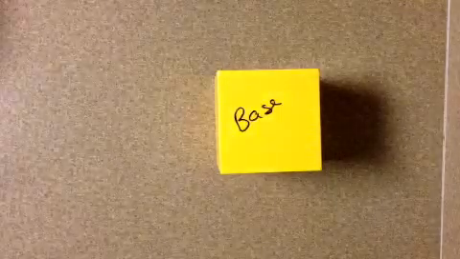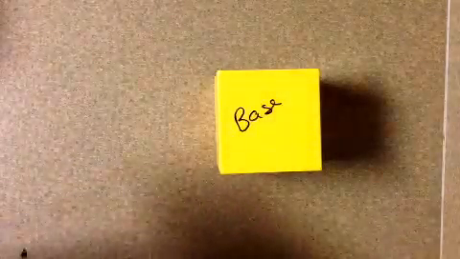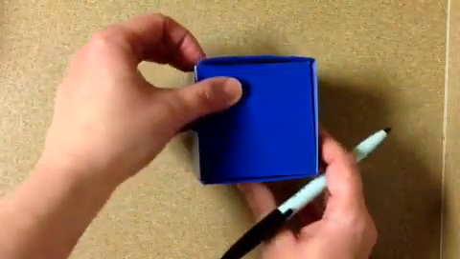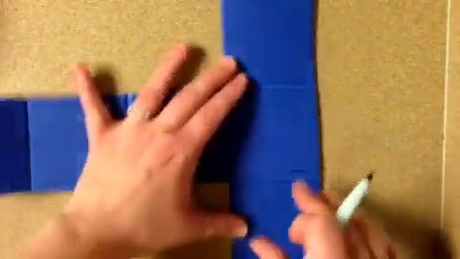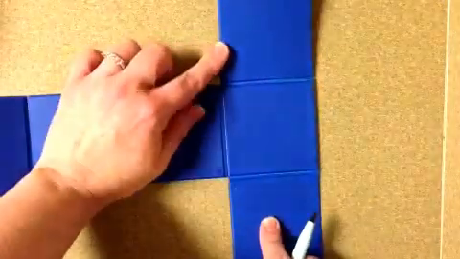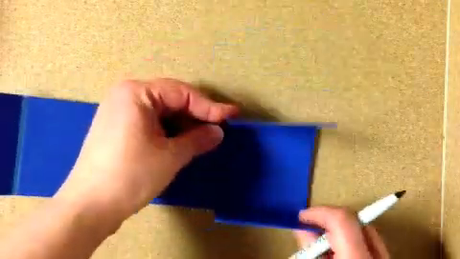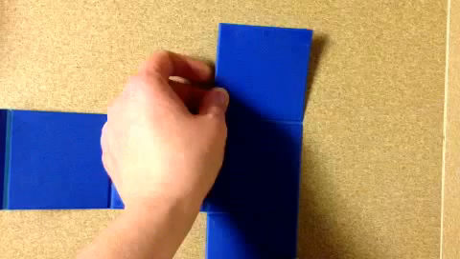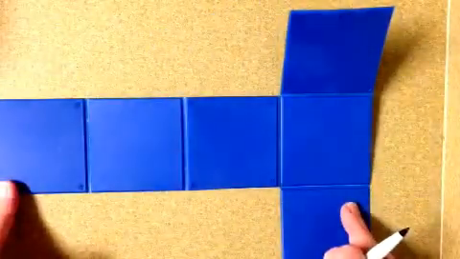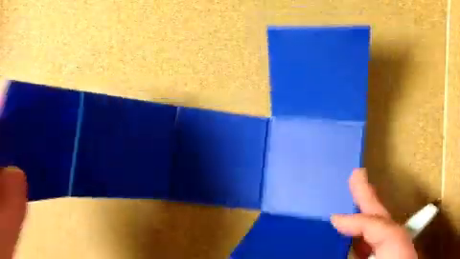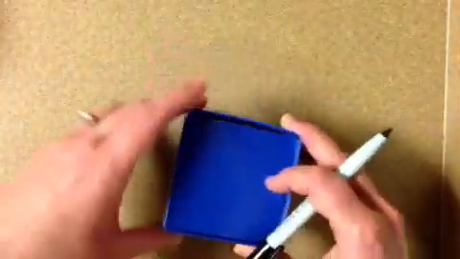And if I were to unfold it, I would wind up with the net of the cube, and when I unfold it, I would call this the base and this the base. They're opposite each other. They're parallel each other. And it's made up of 6 squares, and you have to have one on each side so that when you fold it up, it will create your cube.